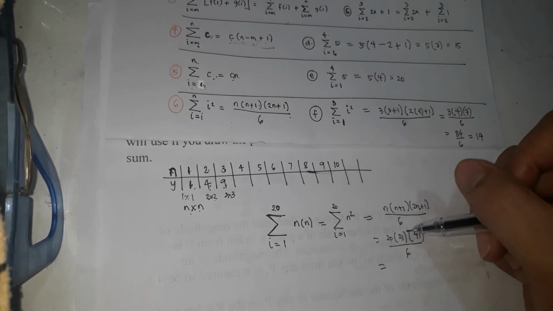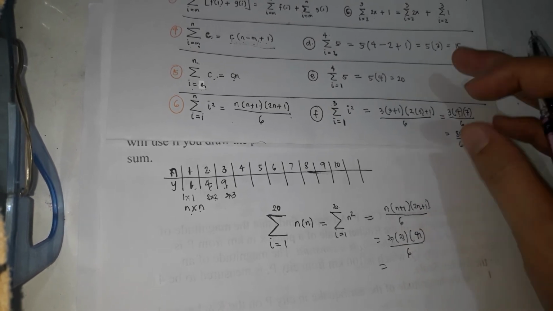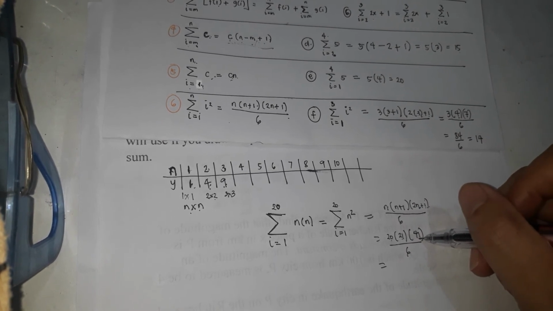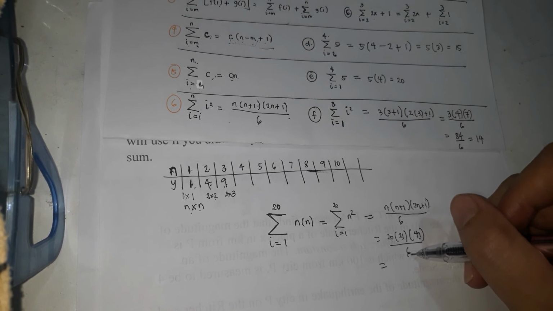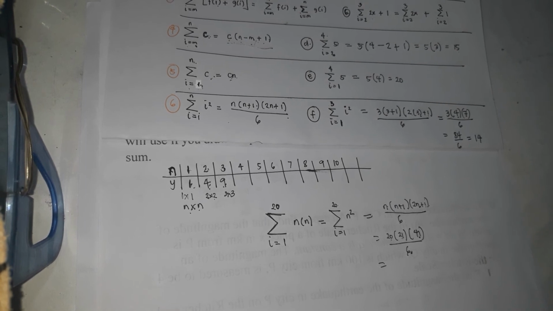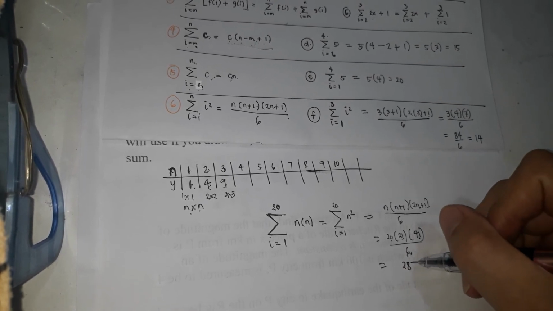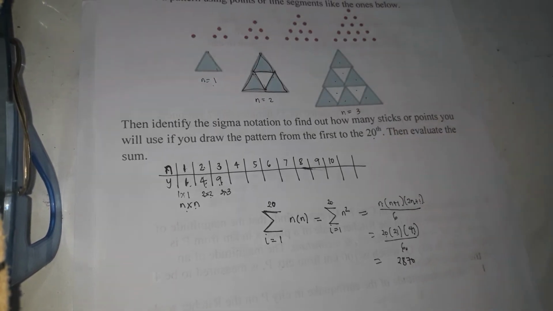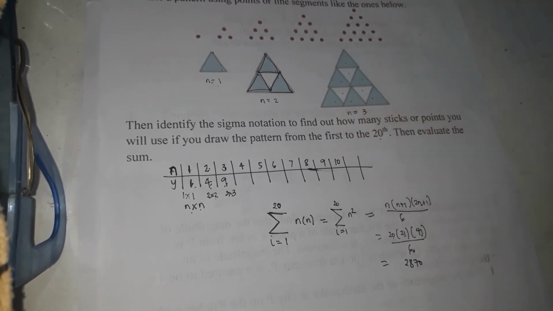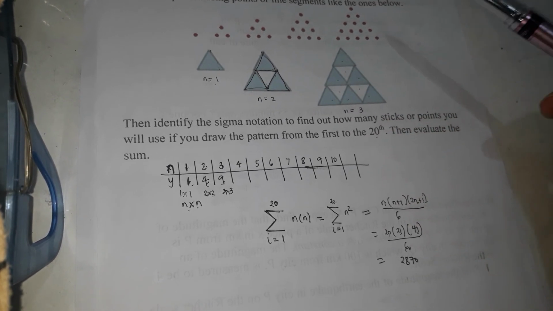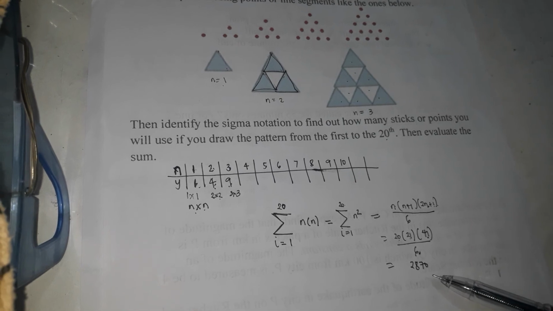So, 20 times 21, that's times 41 divided by 6. The answer is 2,870. So, kapag gagawa ka ng triangles from this one hanggang 20, bilangin mo lahat ng triangle na magagawa mo. The total is 2,870.